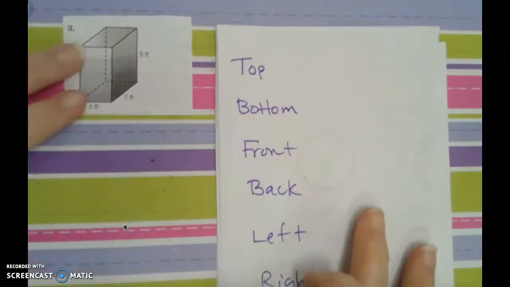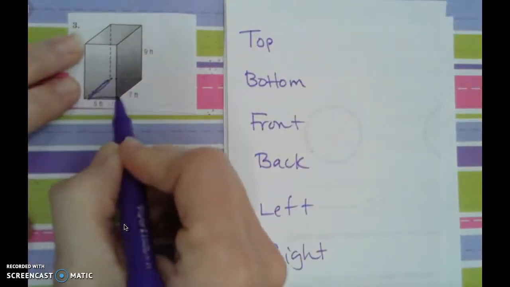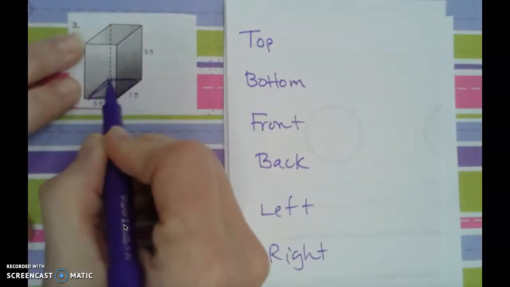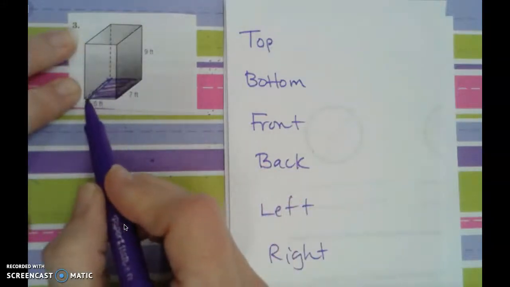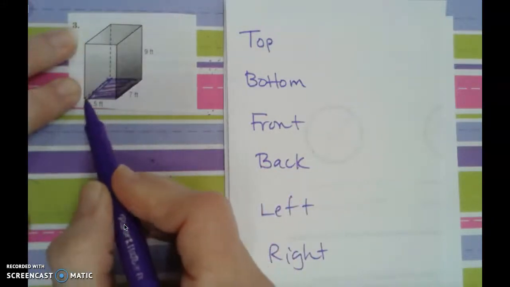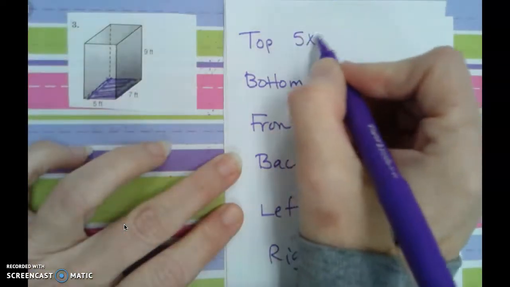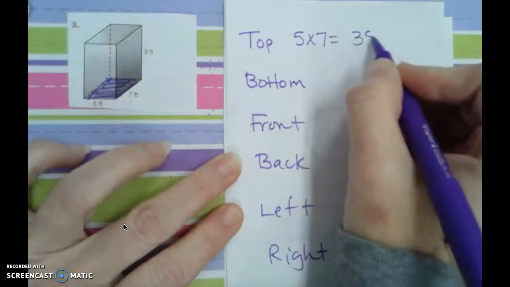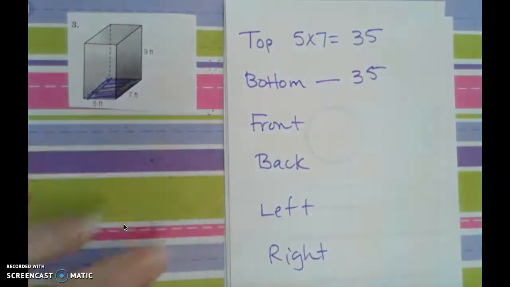So I'm going to trace the top and the bottom just to help me keep all my pieces straight. And if I follow that bottom, that base, I see it hitting the length and the width, which is the area of that rectangle, is 5 and 7. So 5 times 7 is going to give me 35. So I know this piece is also 35.